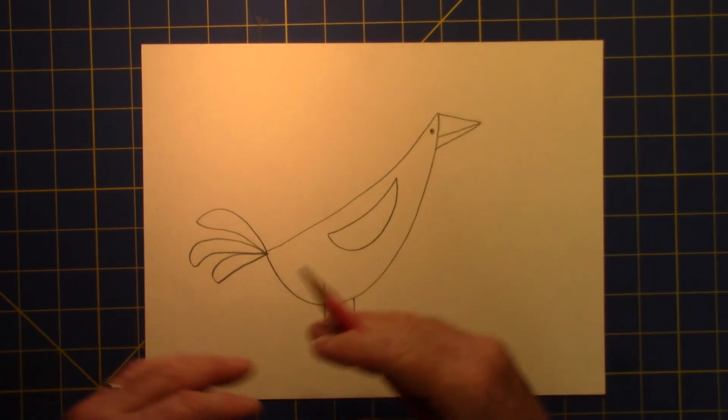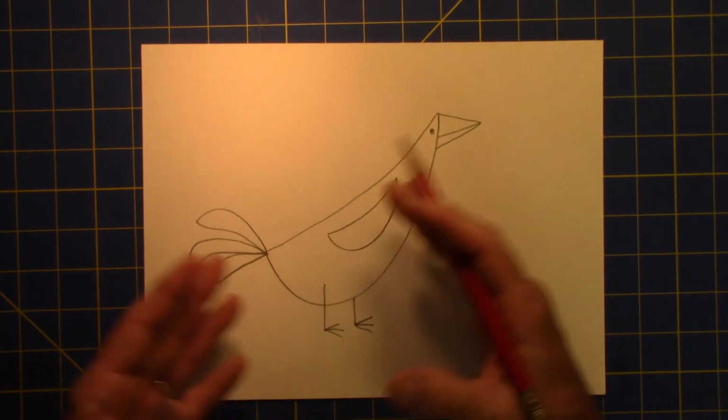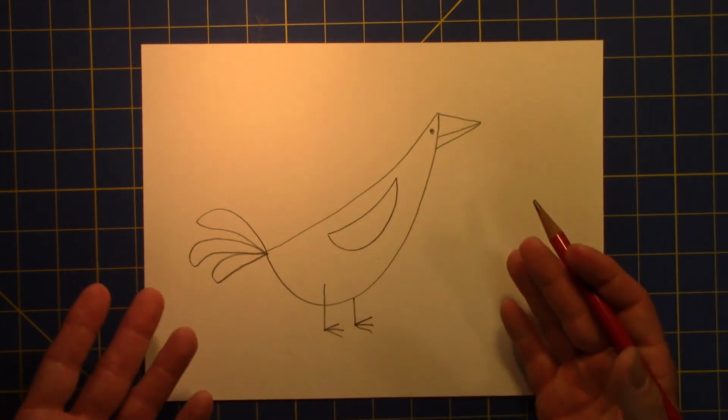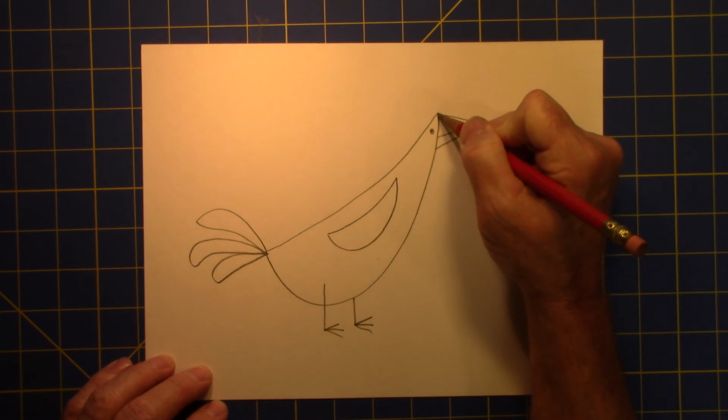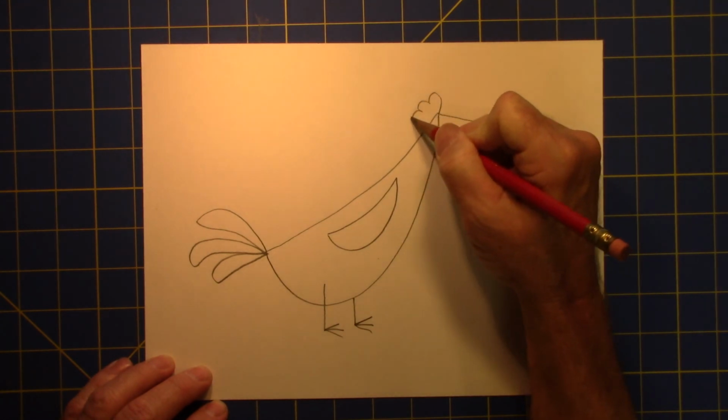For instance, if I wanted to make this whole bird, right now it's just a bird, but if I changed one thing on it, you would call it a chicken. All I would have to do is this.